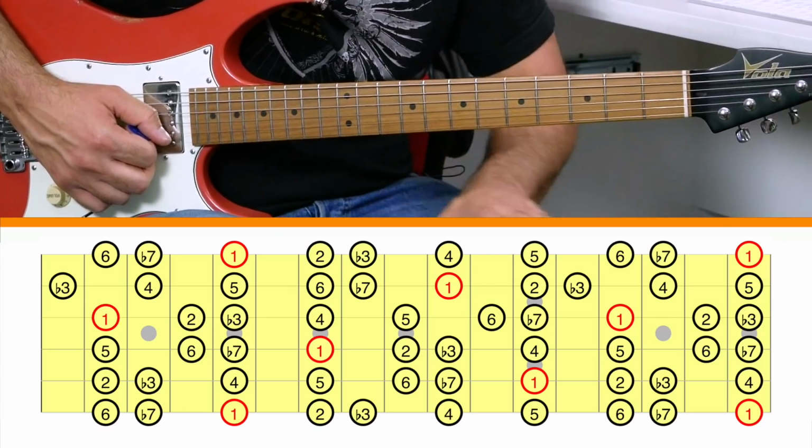So the idea here is to look at these two superimposed positions and pick any two or more notes and play them at the same time. Are they going to work? Yes, always. Let's take a look. And we really can't go wrong here.